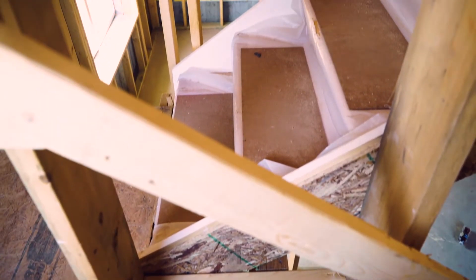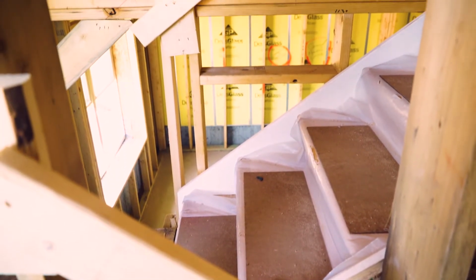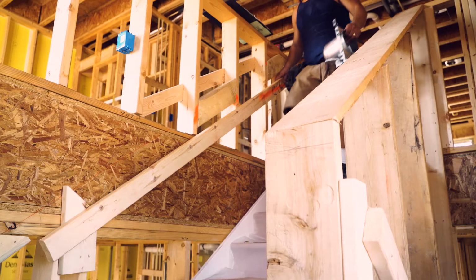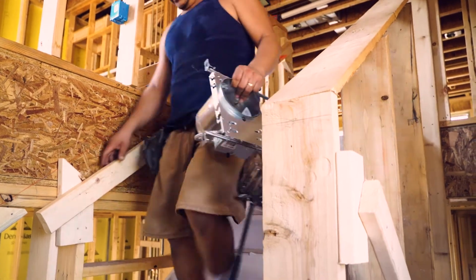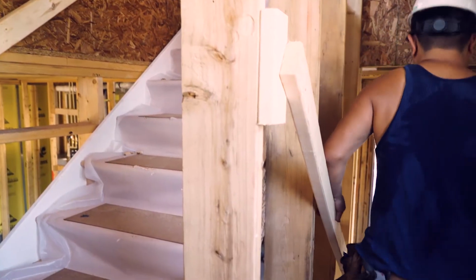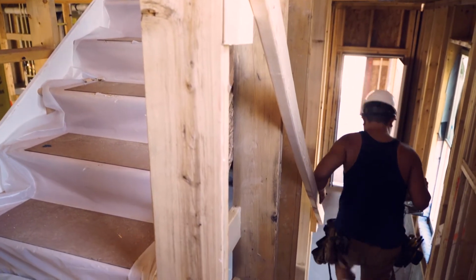Open-sided stairs must be protected with guardrails the same way floors and wall openings are protected. And all stairs must have a handrail installed between 30 and 37 inches above the stair tread that runs the full length of the stairs.